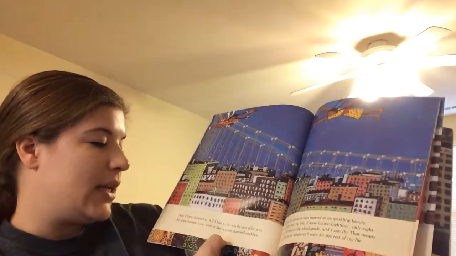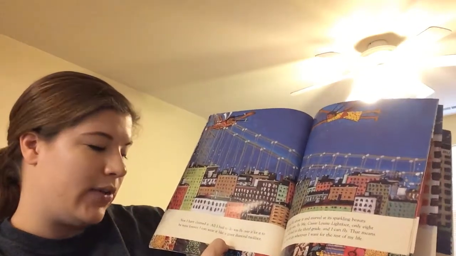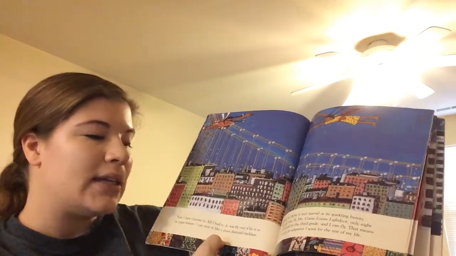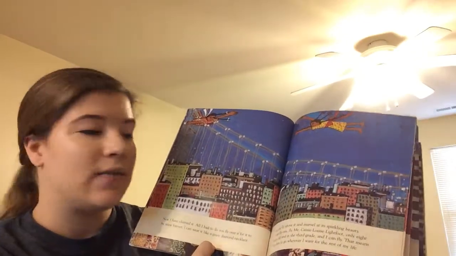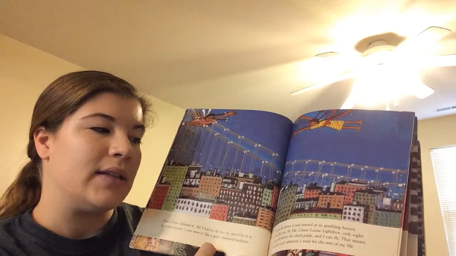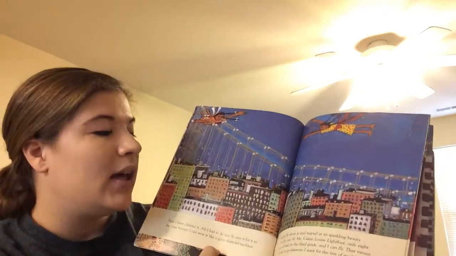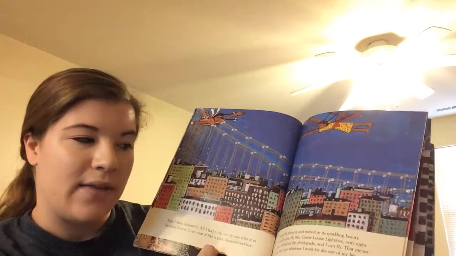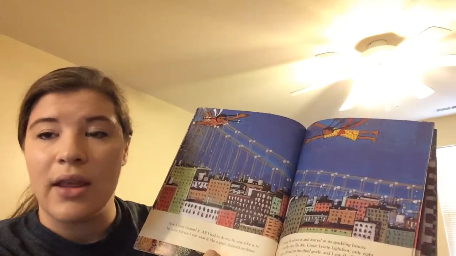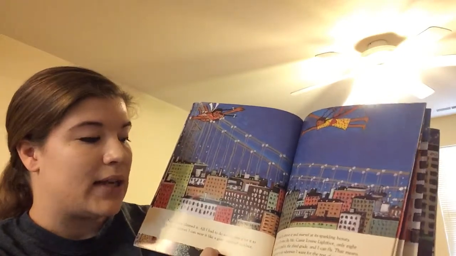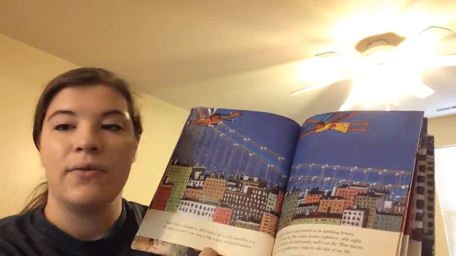Now I have claimed it. All I had to do was fly over it for it to be mine forever. I can wear it like a giant diamond necklace, or just fly above it and marvel at its sparkling beauty. I can fly, yes, fly. Me, Cassie Louise Lightfoot, only 8 years old and in the 3rd grade, and I can fly. That means I am free to go wherever I want for the rest of my life.